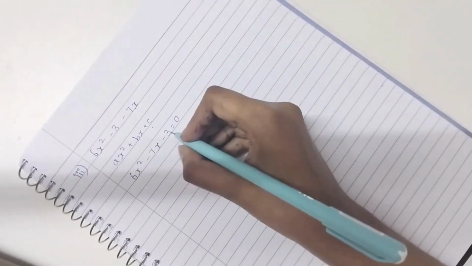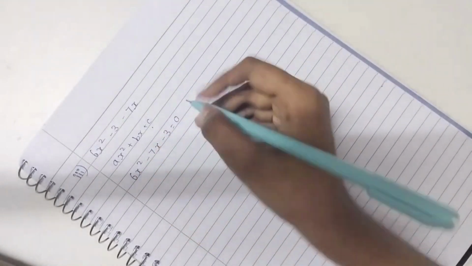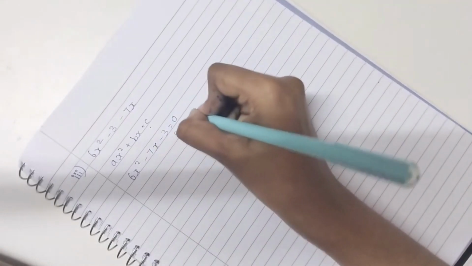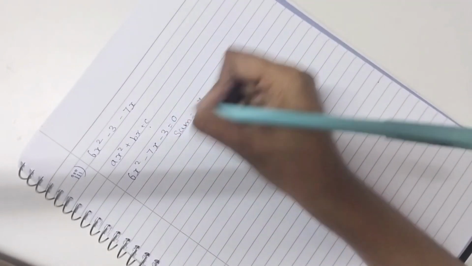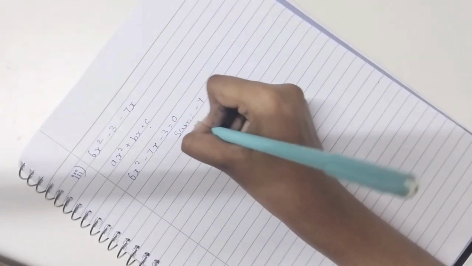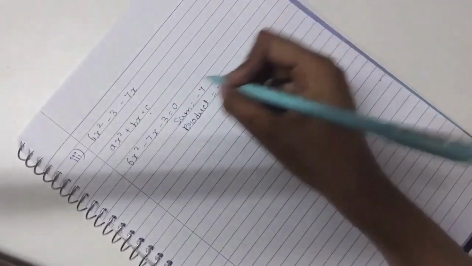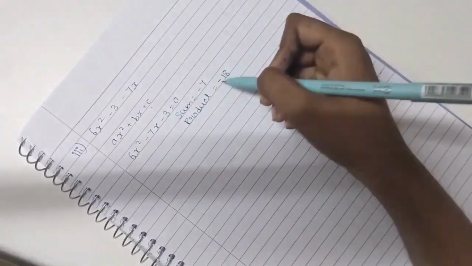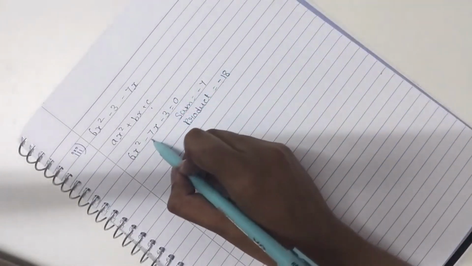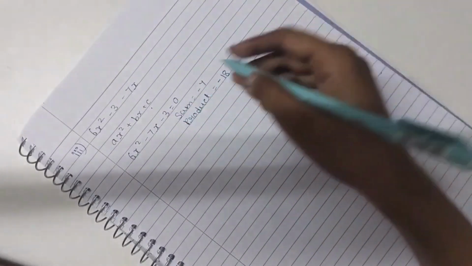Now we need to find two numbers in which its sum is equal to -7 and its product is equal to minus 18. Because 6 times minus 3 is minus 18 and the middle term is -7.